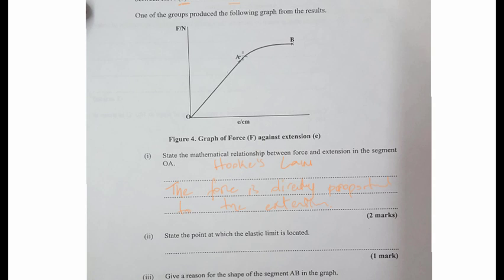In this case, the force and extension are directly proportional between O and A, and beyond A we start to see a deformity, because we're no longer seeing that direct proportional relationship.